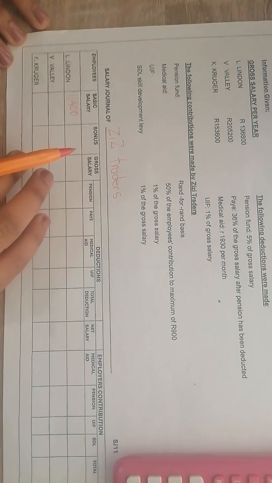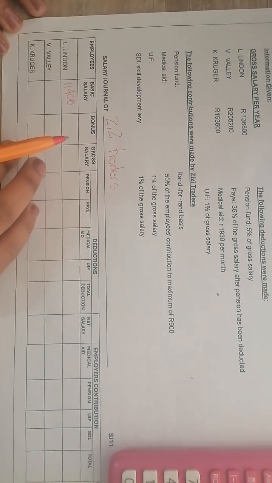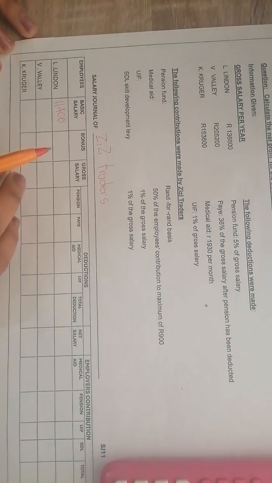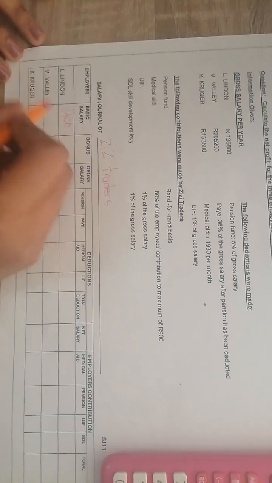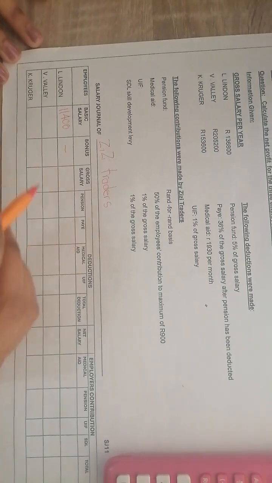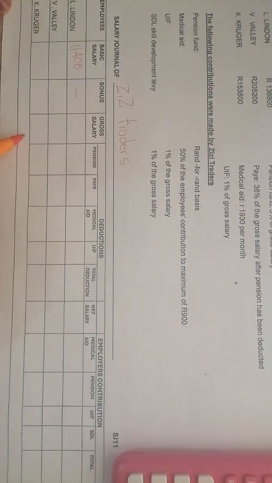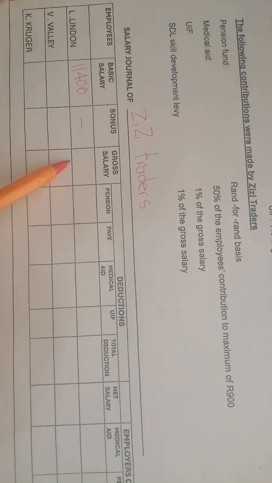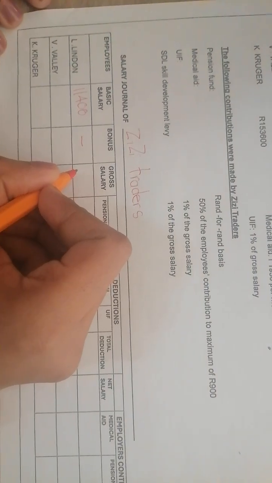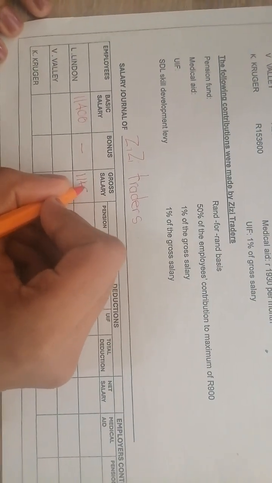The next thing I do is to check if there were any bonuses received. In this question, there were no bonuses received. So under the bonus column, you put a dash to show that there were no bonuses received. Since there are no bonuses received, the gross salary will be equal to the basic salary. So under the gross salary column, I'll enter 11,400.